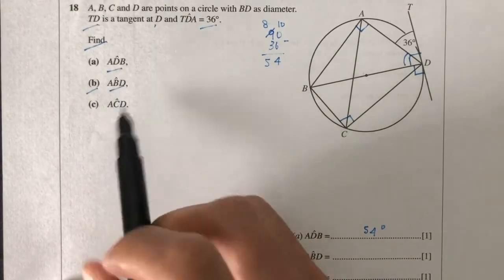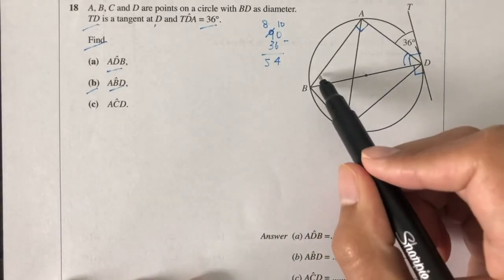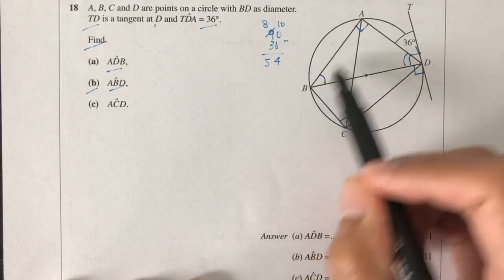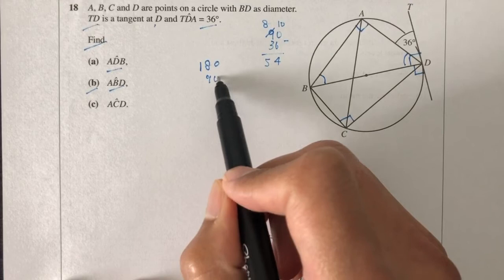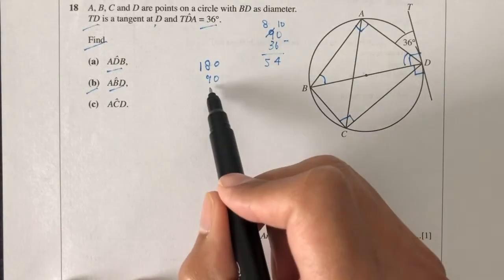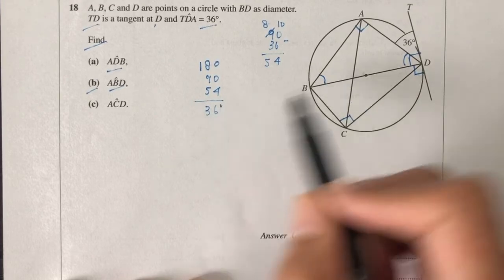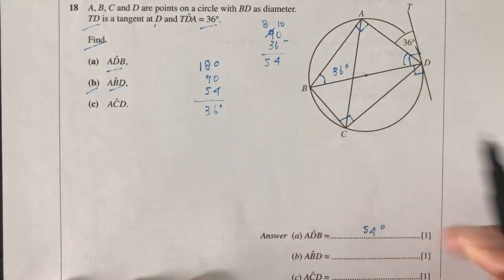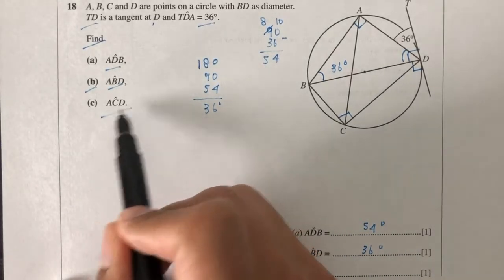Now for part B, find the angle ABD. So find this angle. This will be the third angle of the triangle. So 180 minus 90 minus this one, which is 54. That should give you 36. This is 36. And the last one, ACD.